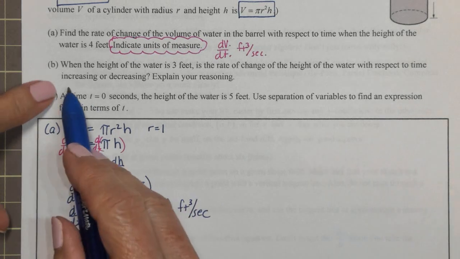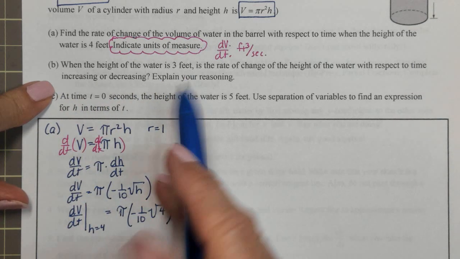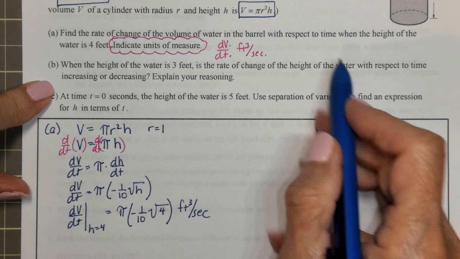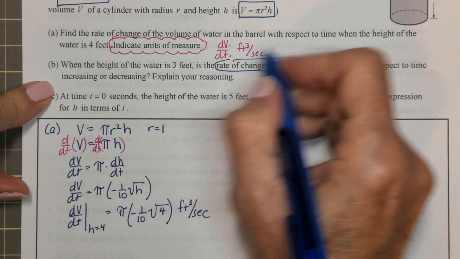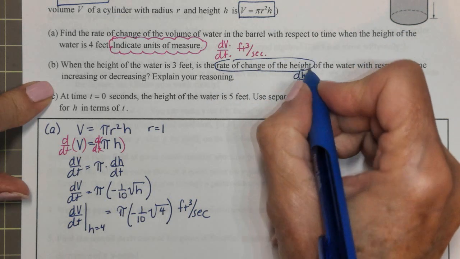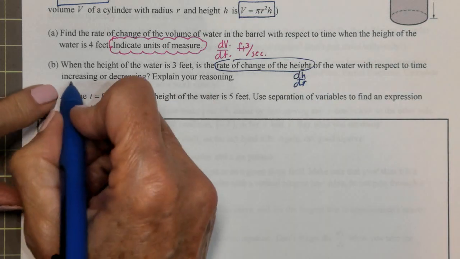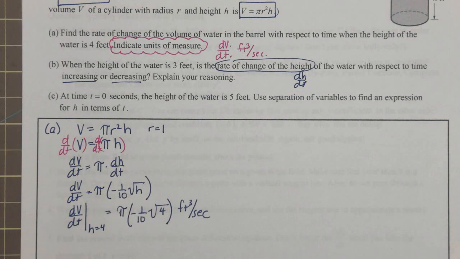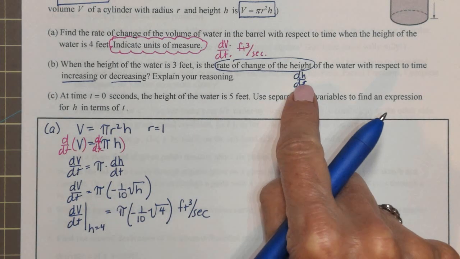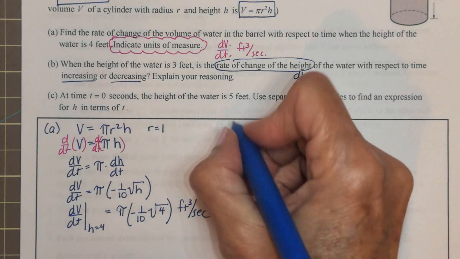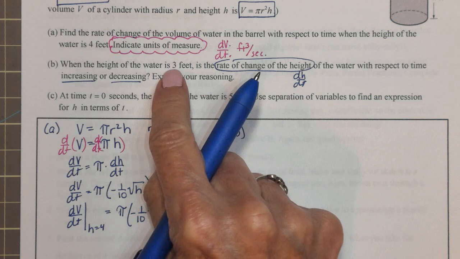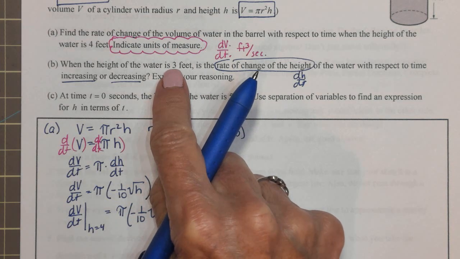Okay. Part B. When the height of the water is 3 feet, is the rate of change of the height, that is dh/dt, increasing or decreasing? Well, to find out if this is increasing or decreasing, I need its derivative. So I'm going to be taking the derivative of dh/dt, plugging in 3 for h, and asking myself, is that positive or negative?